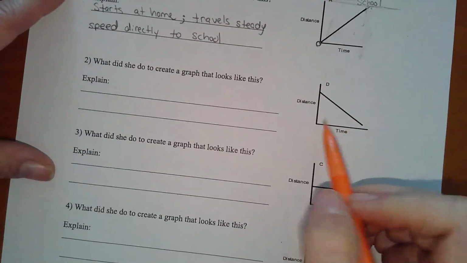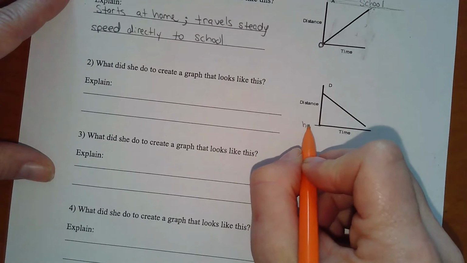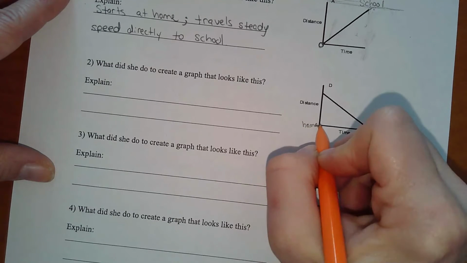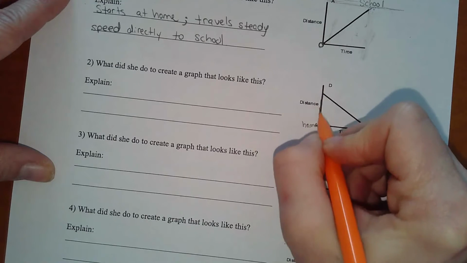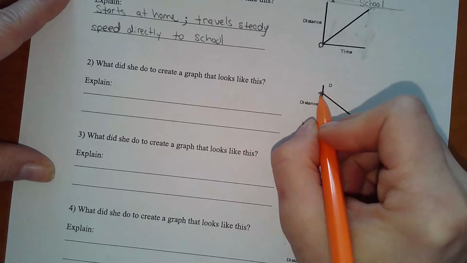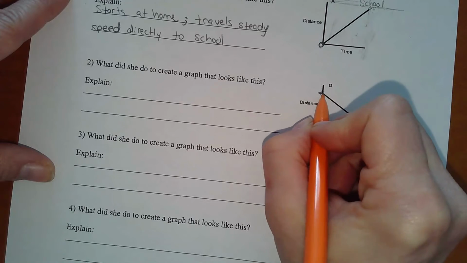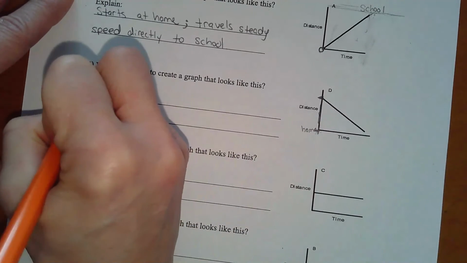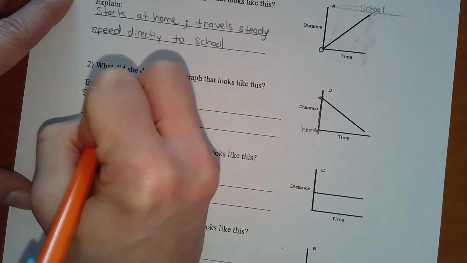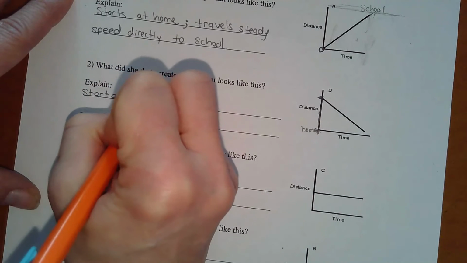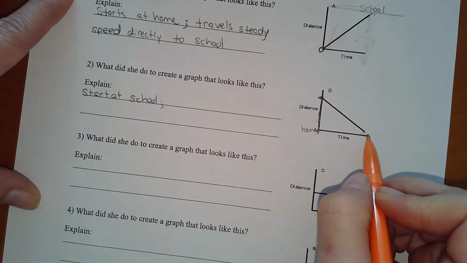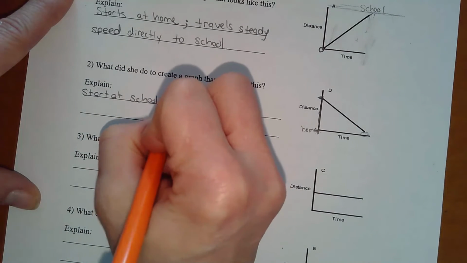Number 2, all right, if this is home and this is when she starts, this is her starting time, but is she at home when she starts here? No. She's going to start at school. Where does she go? Well, she almost goes home.